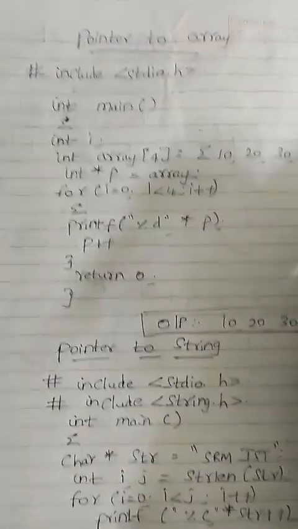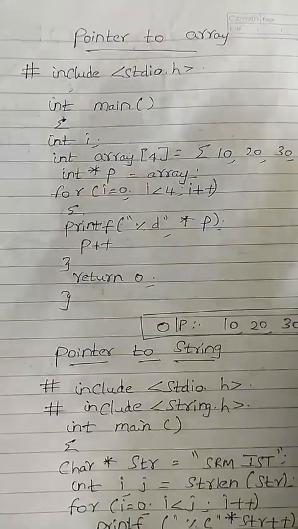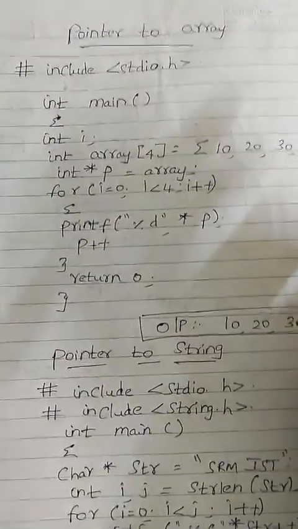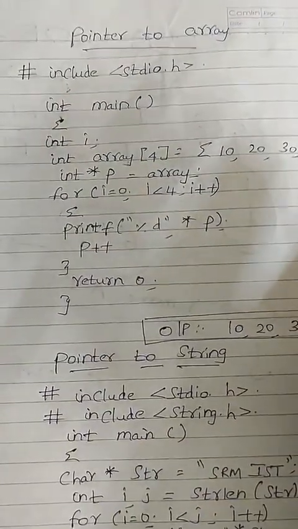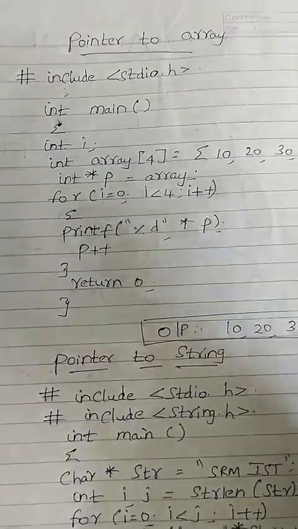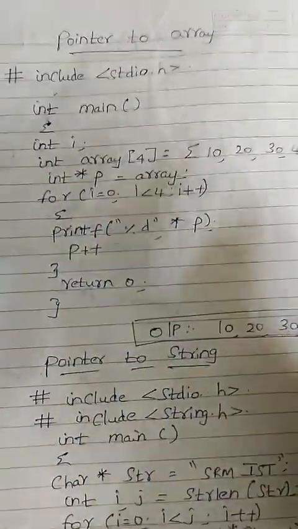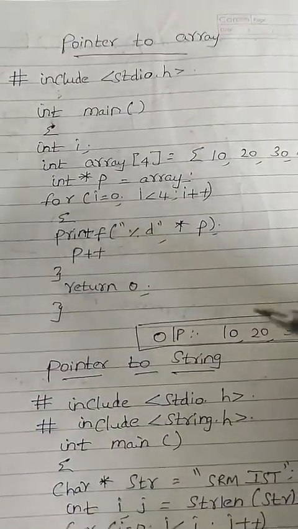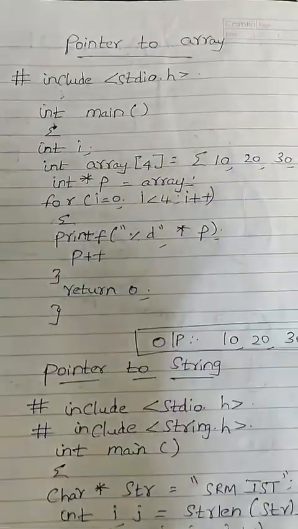In this section we are going to discuss the pointer to array elements and the strings. In the previous section I discussed the constant pointer, what a constant is and what pointers are, and I explained it with one program. In this section we are going to discuss pointer to array elements and strings. I have a separate program for pointer to array and pointer to string. Before going to the program, we have to know the logic behind it.